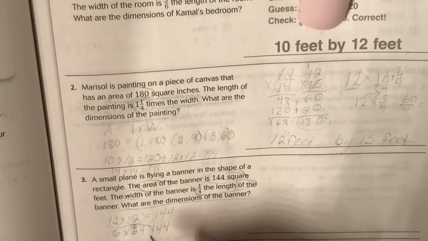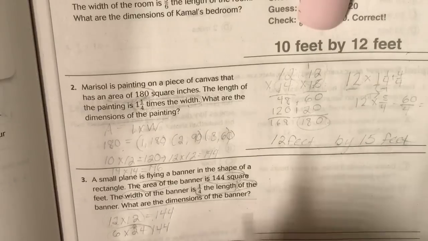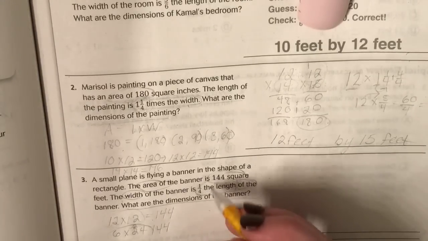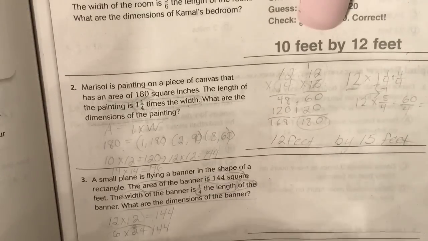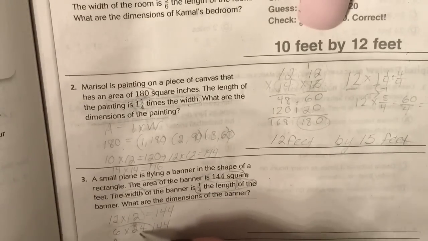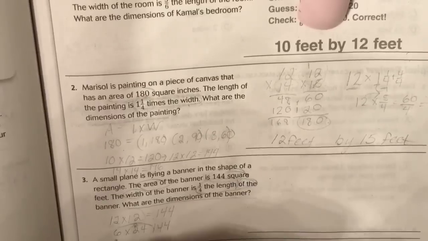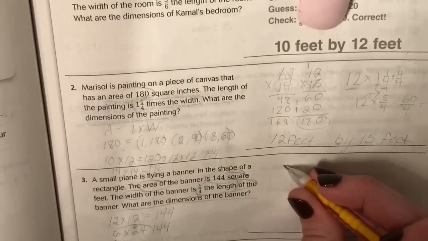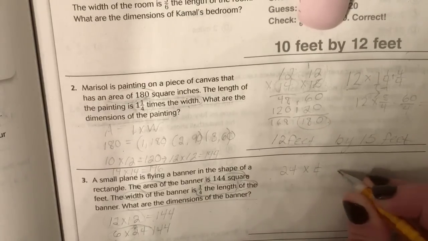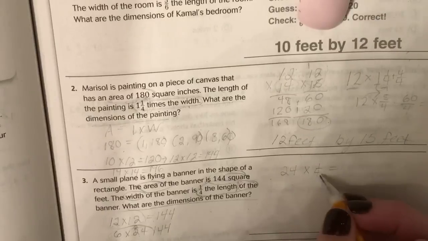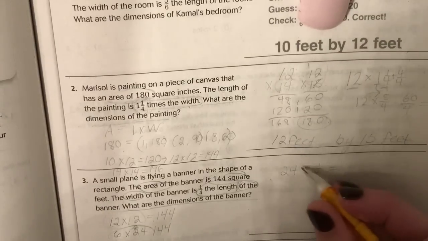Again, that does not mean it works, because I could also divide by 3 and multiply by 3. We're just going to see if it works, because it needs to follow this rule. The width of the banner needs to be 1/4 of the length of the banner. So I know I'm multiplying by a number less than 1, which means my answer would be the smaller number, meaning I want it to equal this. So if I multiply 24 by 1/4, will it equal this? Again, I'm going to multiply 24 by a fraction less than 1, so my answer is going to be smaller, because I'm taking 24 and cutting it into 4 pieces, and I only get to keep one of them.